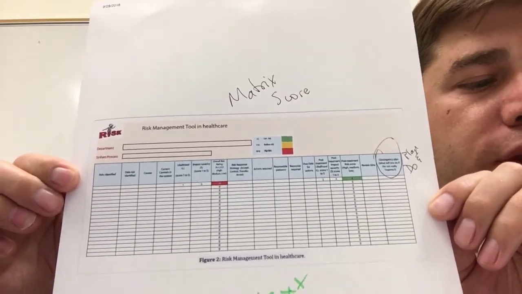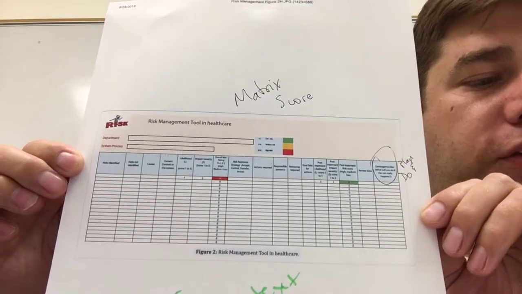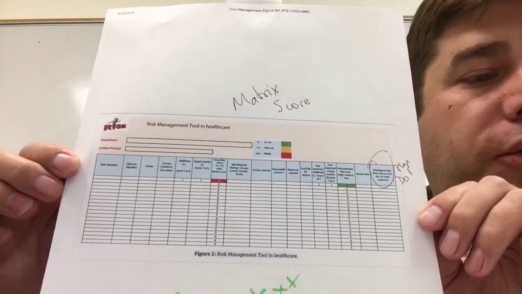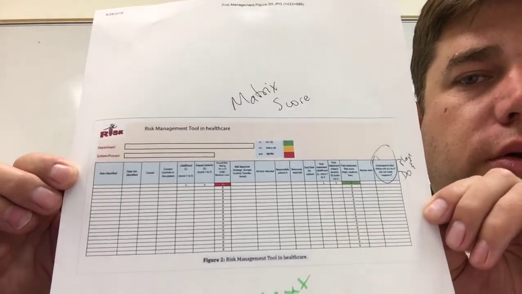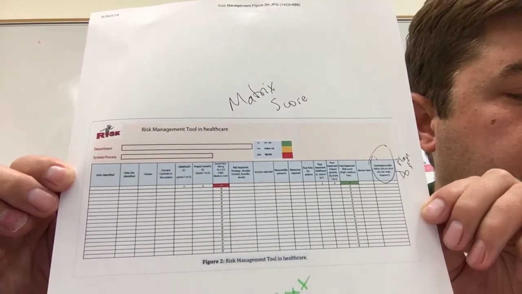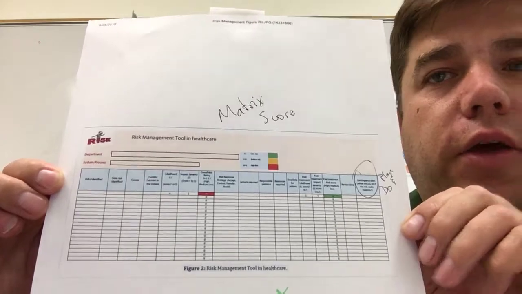Context is very important in identifying the risk identification, or more simply, where is the risk occurring? And in this case, it could be the intensive care unit, operating room, or emergency room. And there are natural corollaries with the aviation environment as well. So this is an example of a risk management tool used in healthcare.